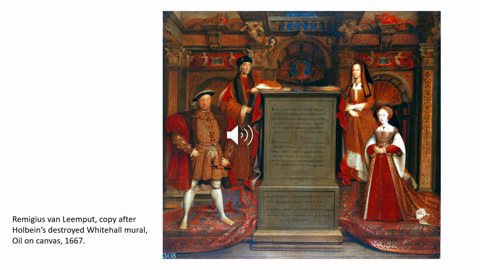The composition and the positioning of the painting may have been designed to provide this exact view. The wall painting, in a sense, then creates this illusion that the viewer is actually in the space with these four royal figures.